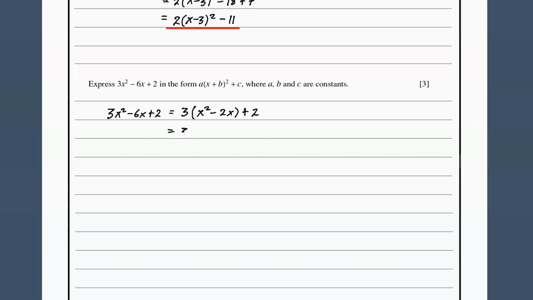If we complete the square on x squared minus 2x, we'll be having x minus half of the coefficient of x, which is 1, close bracket, squared, and we subtract the 1 squared, and it's plus 2. The 2 is outside, so I put it here, so it's plus 2 like this.